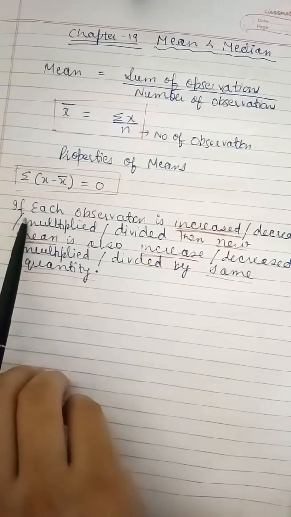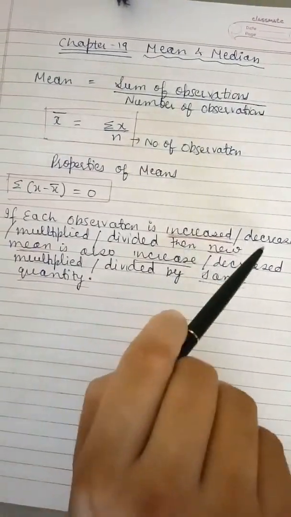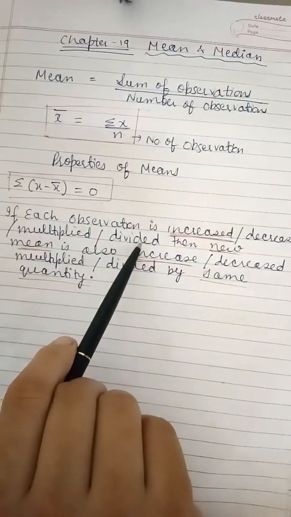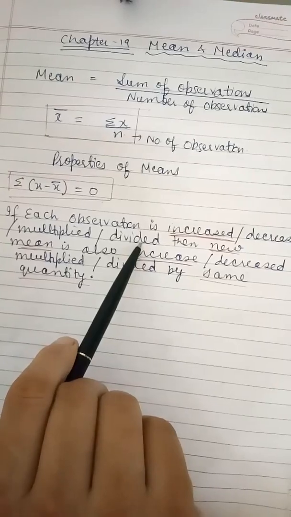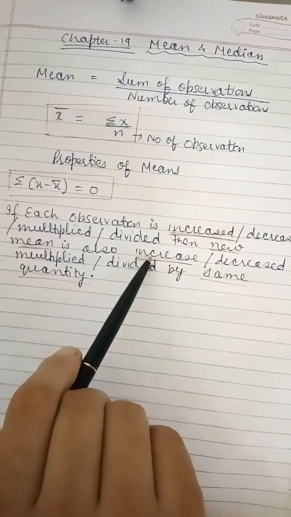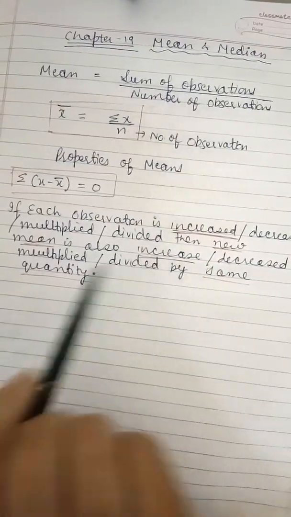Now the second property is if each observation is increased or decreased or multiplied or divided by a constant value, then the new mean is also increased, decreased, multiplied or divided by the same quantity.